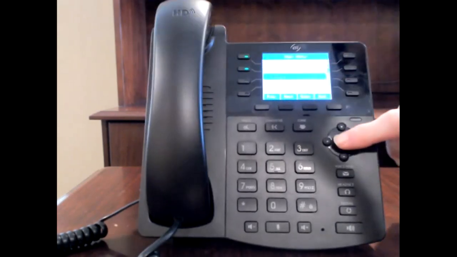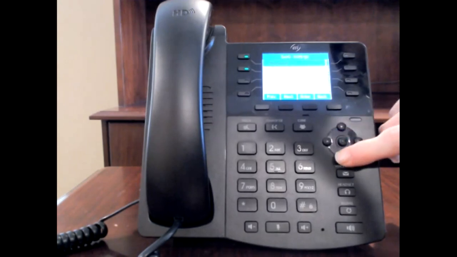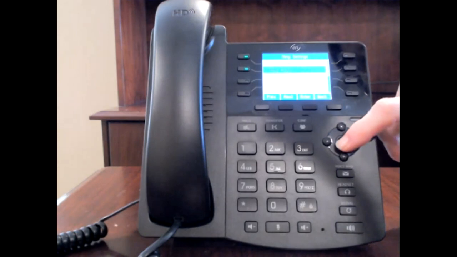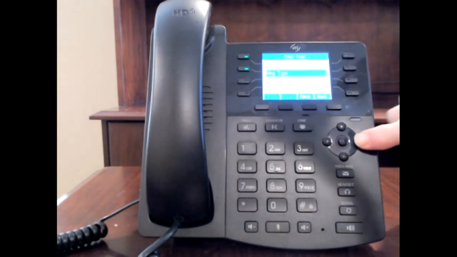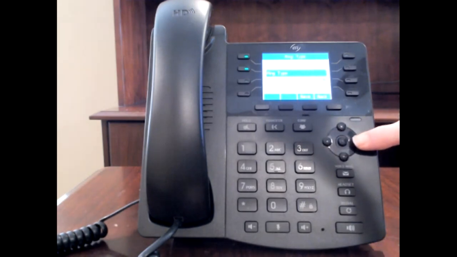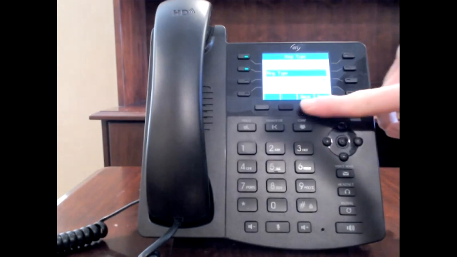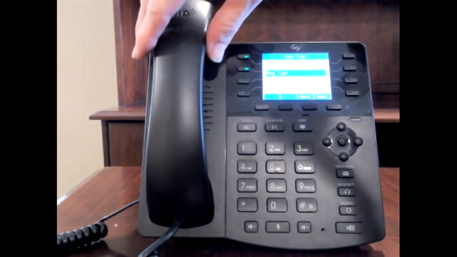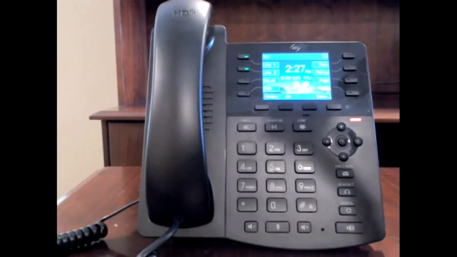Menu, settings, basic, ring settings, and then number 2, ring type. So I'm going to select that, and then I can use my little arrow keys to listen to the different ring tones. I personally like ring 6 on this phone, so I'm going to press save. You can push back a bunch of times, but I just like to pick up and hang up to go back to the main screen.